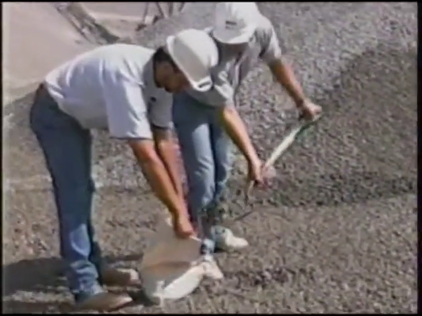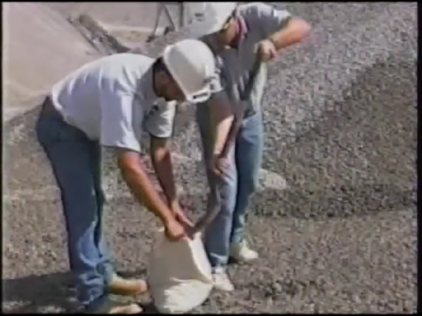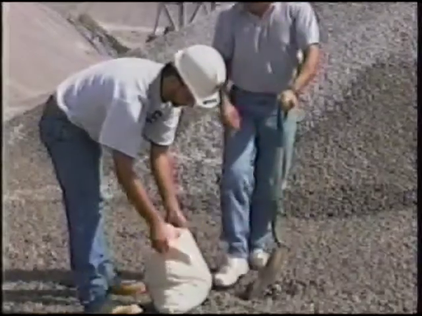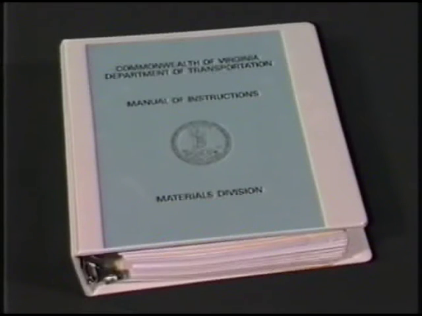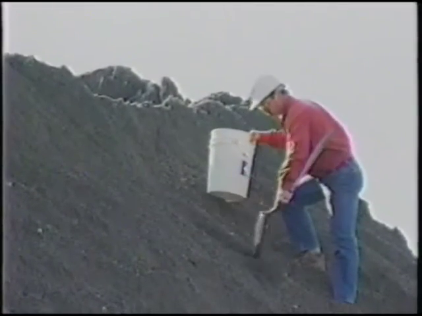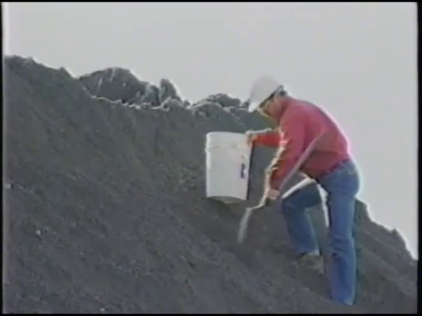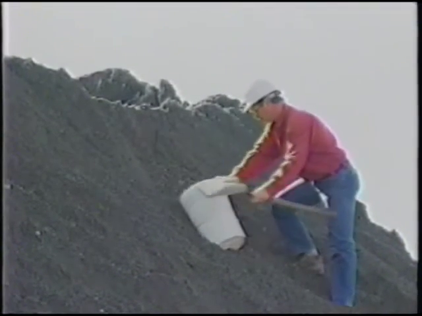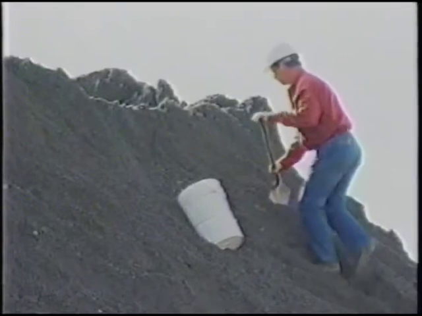Both producers and VDOT personnel will sample and test the gradation of the aggregate in a stockpile to ensure that it represents the material stored there. The Materials Division Manual of Instructions describes 3 methods of obtaining samples from stockpiles. The first is general stockpile sampling. This method may be used at the asphalt plant for proportioning the various aggregates that go into the mix.